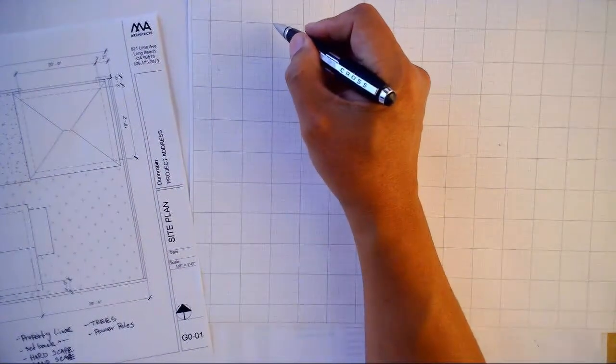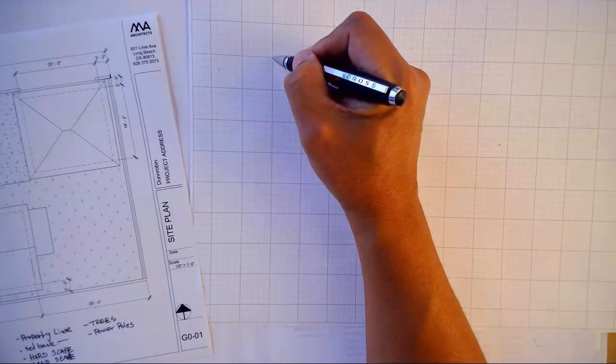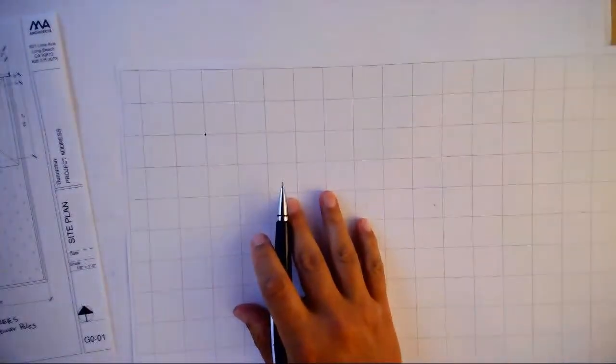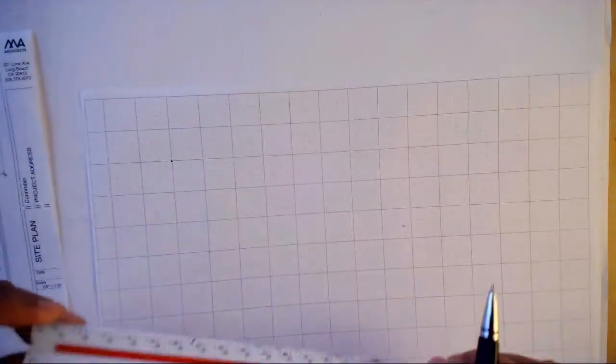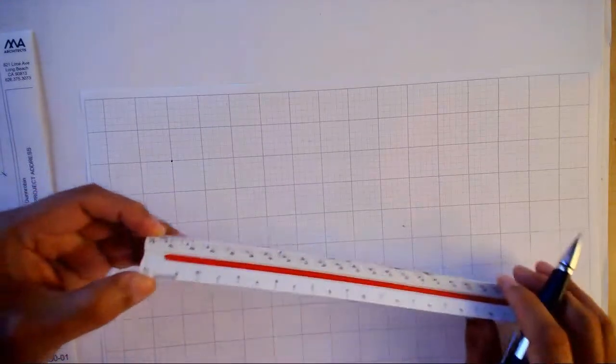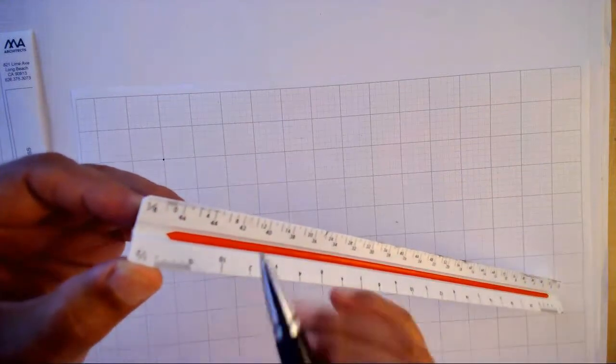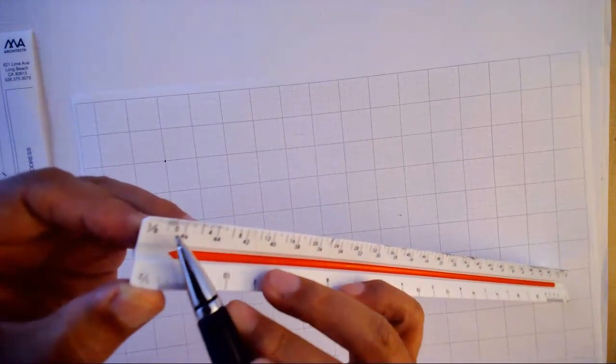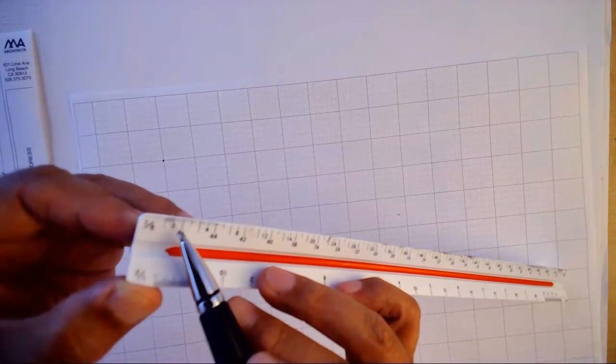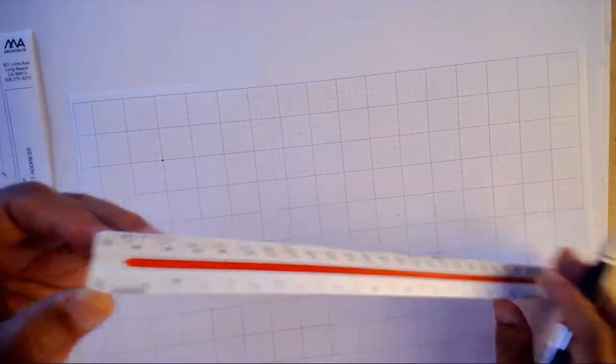So I'm going to start my property line somewhere, let's see, here. And I'm going to go 104 feet. So 1/8 of an inch. I don't know if you can see it on my scale here, but for 1/8 of an inch, the 0 starts at the top, so we're going to be reading the top numbers.